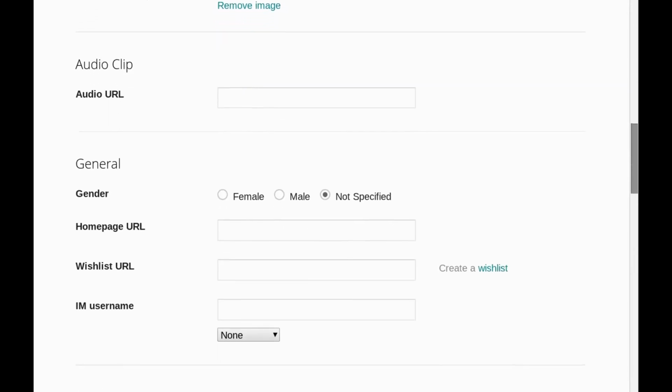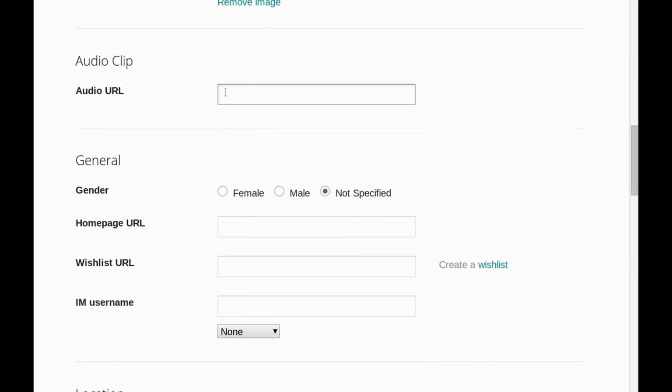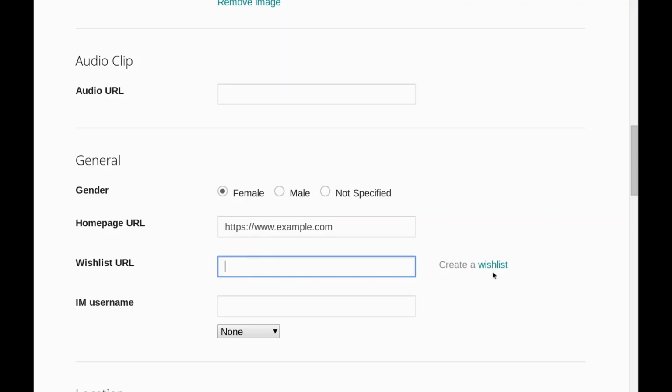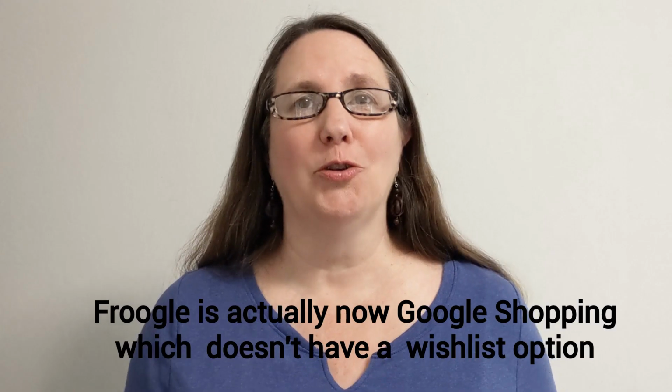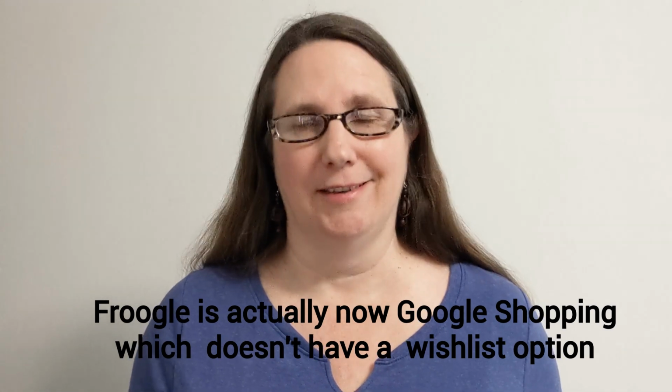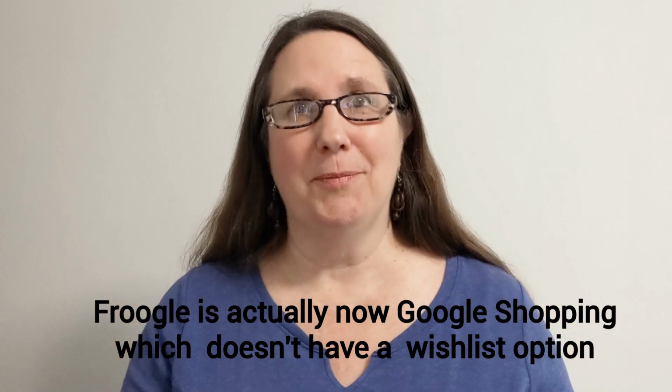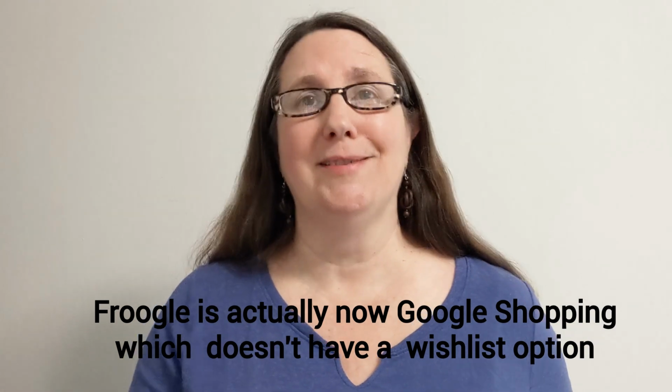Then scroll down a little bit further. You can add a link to an audio clip if you have an audio clip. Then in the general section, you can set your gender, link to your home page, which will show on your Blogger profile with a link to my web page. You can link to a wish list, like for example, an Amazon.com wish list. There is a link to create a wish list, but that goes to a service called Frugal, which no longer exists. So you can just skip that if you don't have an existing wish list somewhere else.